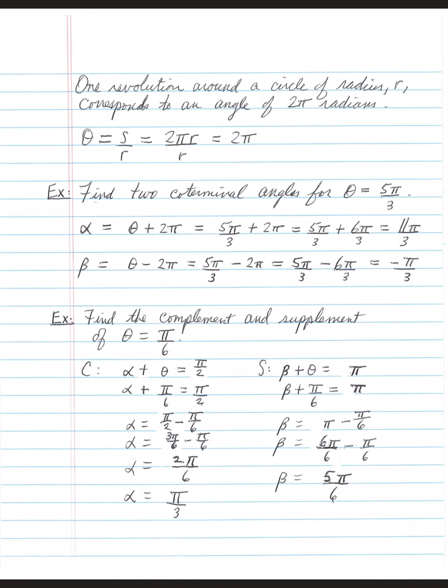If you go clockwise, then you subtract a full rotation from your angle. 5 pi over 3 minus a full rotation. Again, 2 pi, think of it as 6 over 3 pi. 5 pi minus 6 pi is negative 1 pi over 3.